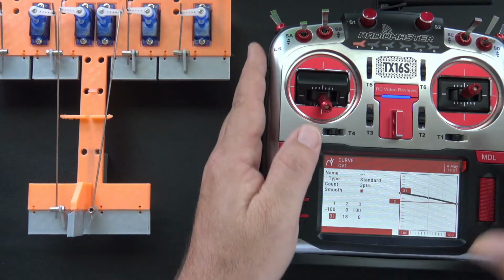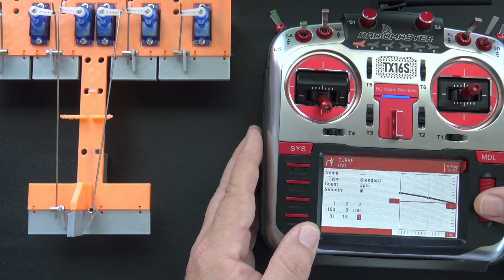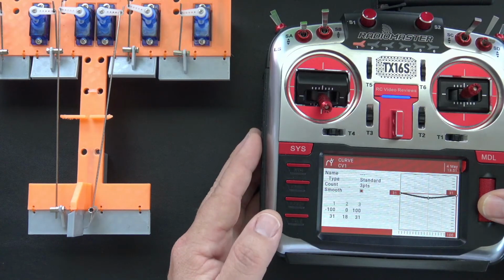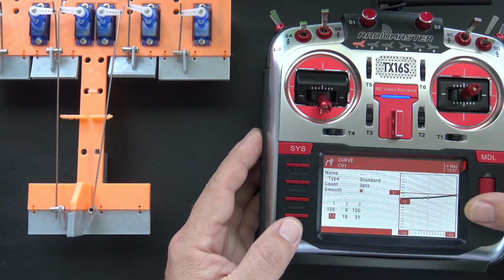That's it right there. So if I want that to be my spoiler up, all we have to do is find that position and raise it. So we're just going to raise it. Now that's up. And then we can come over to this side and say, we'll set this side down to 0. And that's basically how you reverse it.